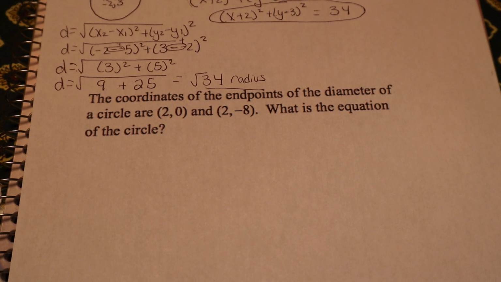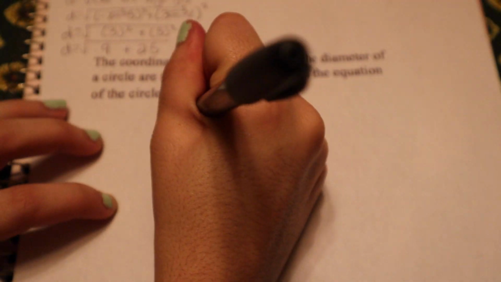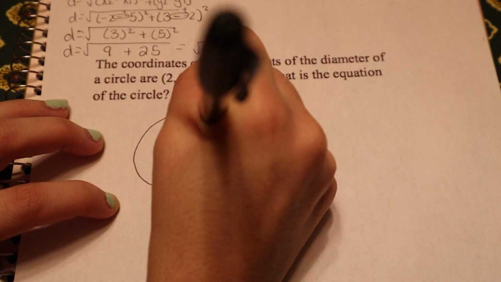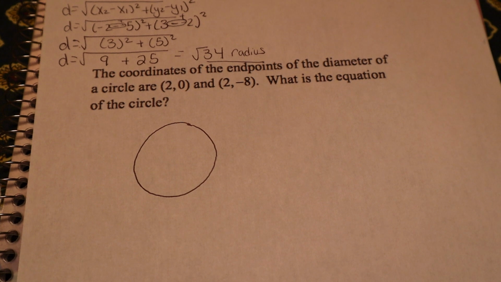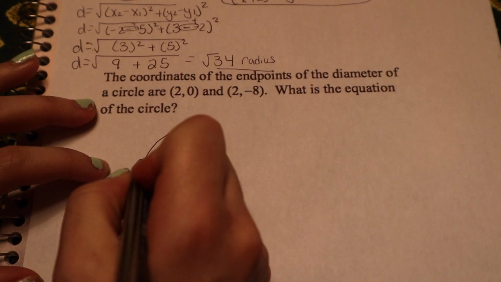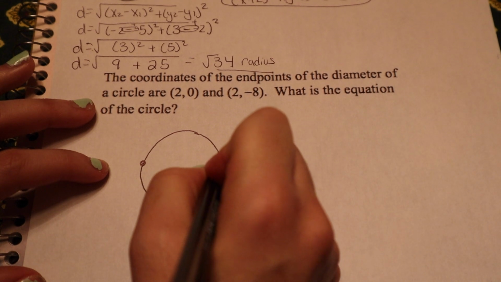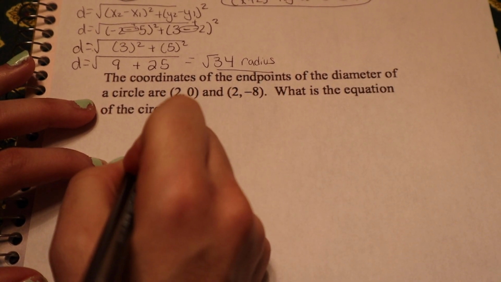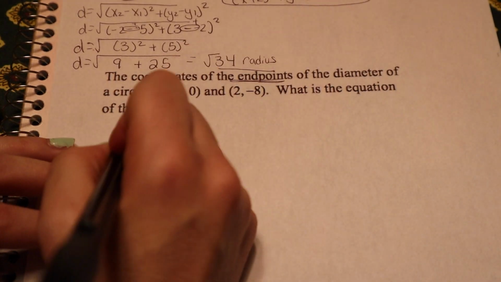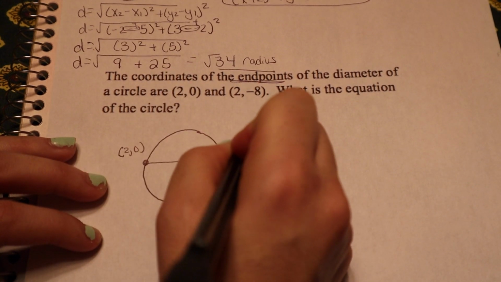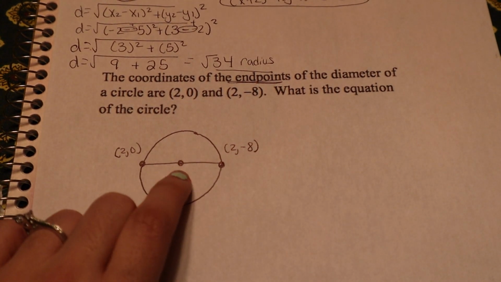The coordinates of the endpoints of the diameter of a circle are 2, 0 and 2, negative 8. What is the equation of the circle? Again, let's draw a diagram to try to help us. All right, so we have a circle. We have the coordinates of the endpoints of the diameter. Remember, the diameter goes from one end of the circle to the other end of the circle, and it passes through the center. So since we have the endpoints this time, I could put, let's say, 2, 0 here and 2, negative 8 here. I don't know the coordinates of this point.